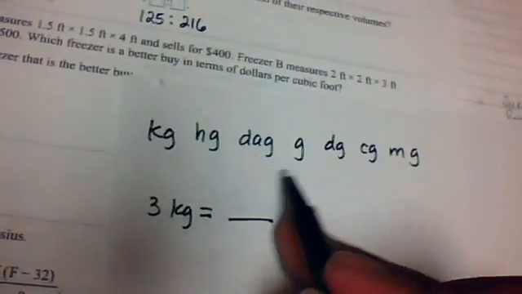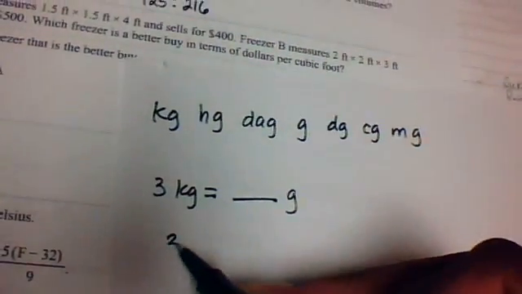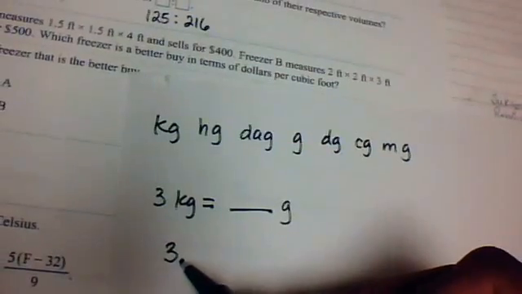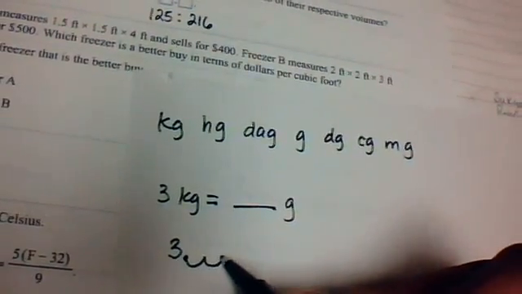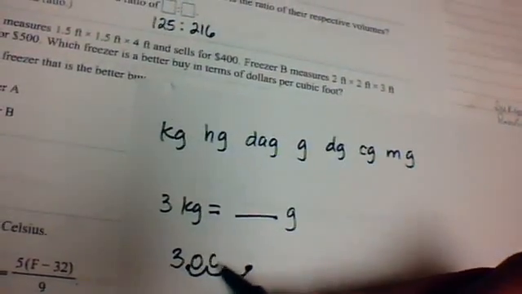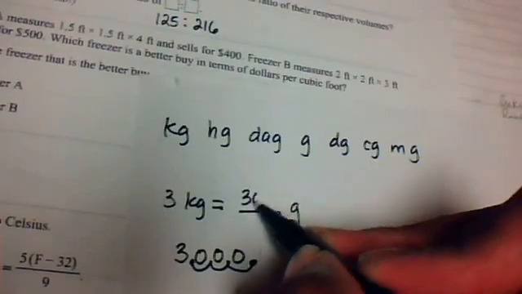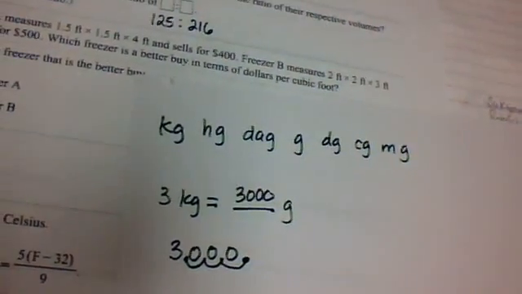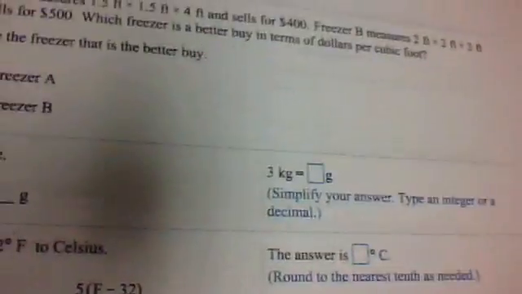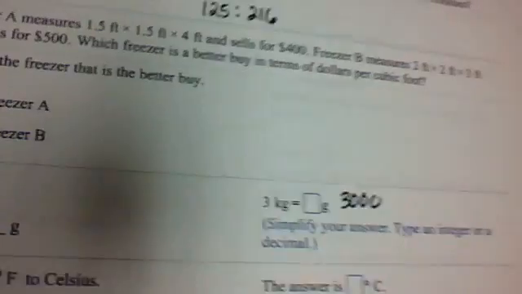That's 1, 2, 3 places to the right. So that means in the number 3, the decimal point is behind the last digit, we move this decimal point 1, 2, 3 places to the right. And in this case, we're going to have to add 3 zeros behind it. So that means that 3 kilograms is equivalent to 3,000 grams. So to answer that question here, 3 kilograms is 3,000 grams.